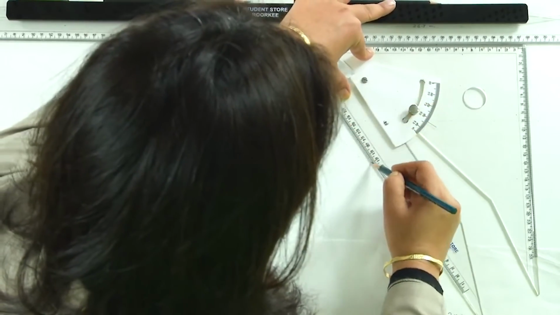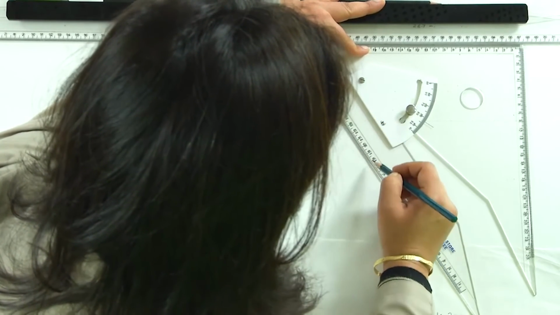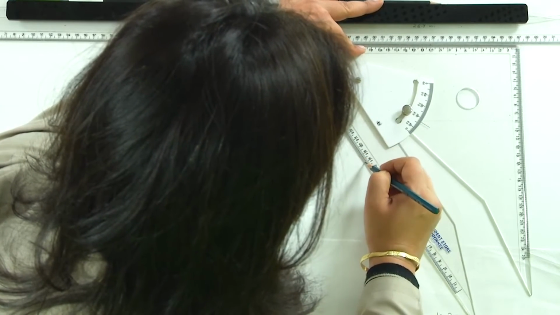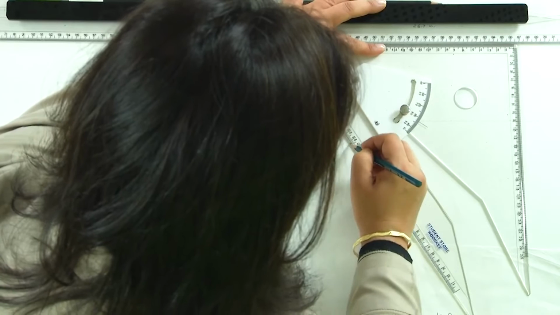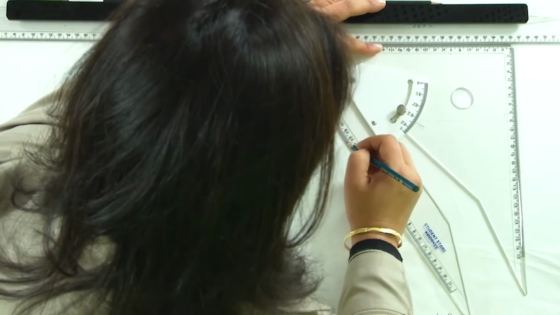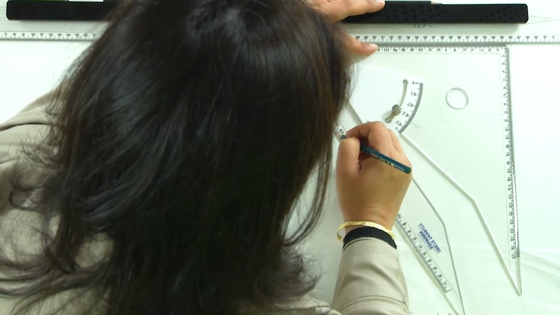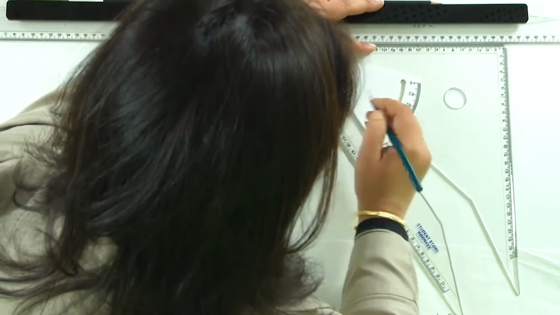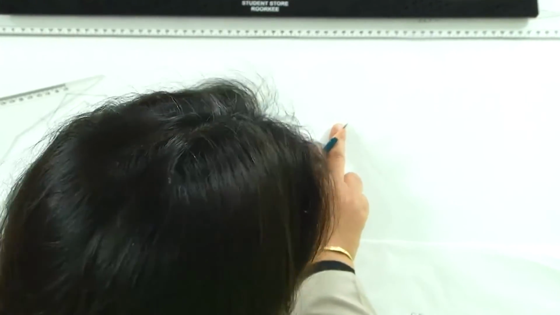And we will have these 10 equal divisions by drawing the parallel lines. So, we now have these 10 divisions in the first fraction on this diagonal scale.